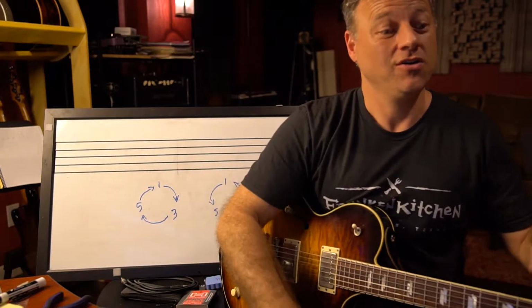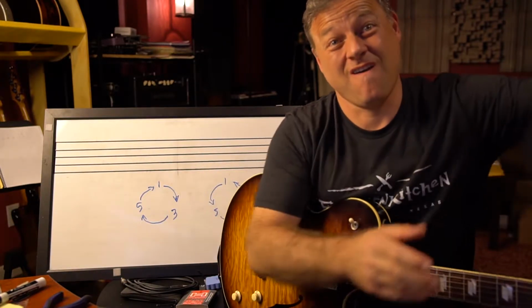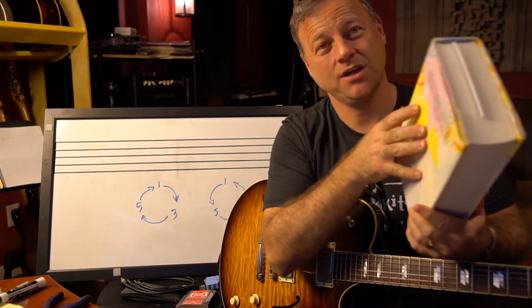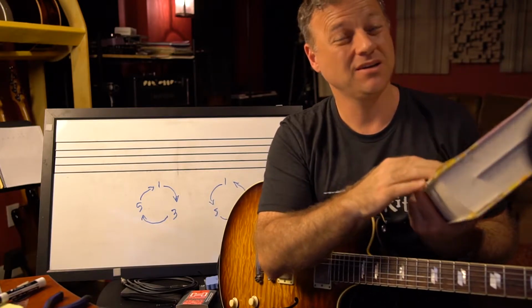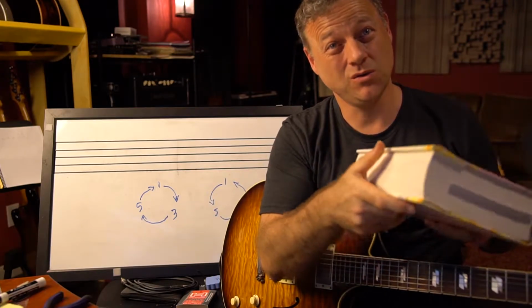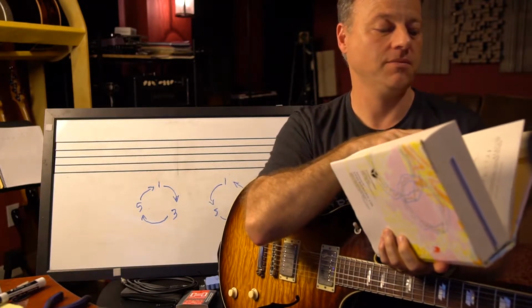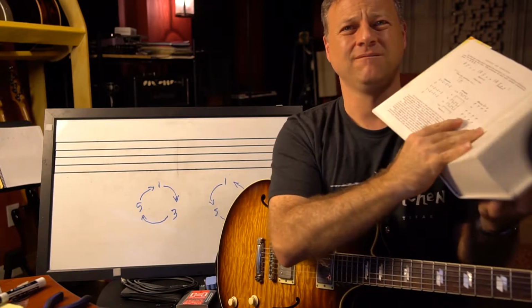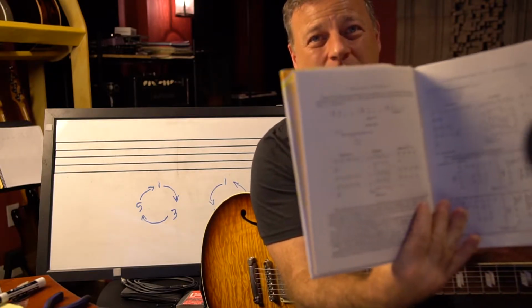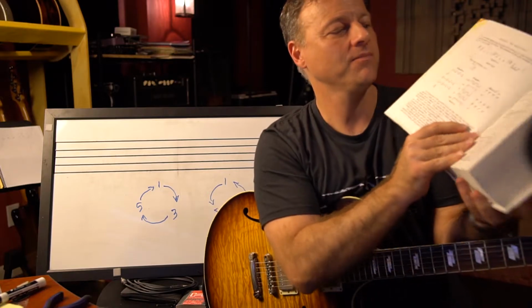Let's talk about Schillinger. Check out this book. If you read this book, you will go to sleep. It's hard to understand. I mean, look at that. There's a bunch of math and stuff in it. All right.